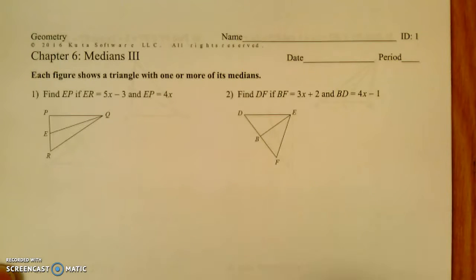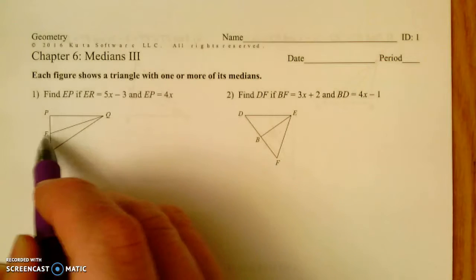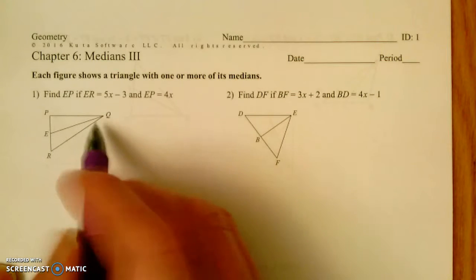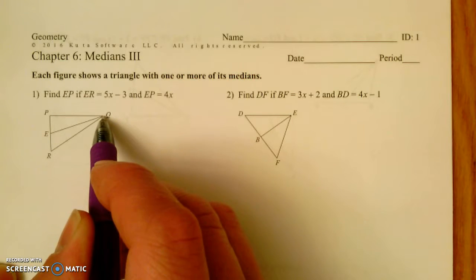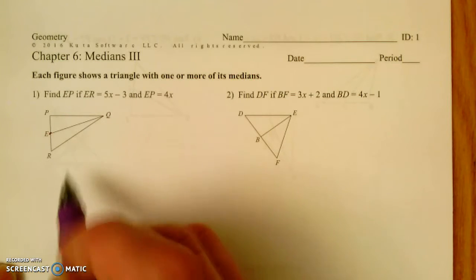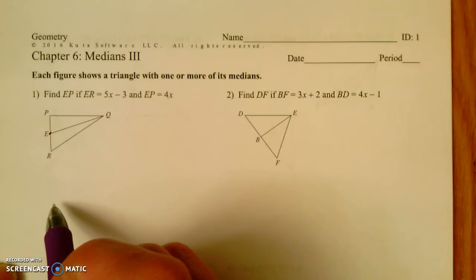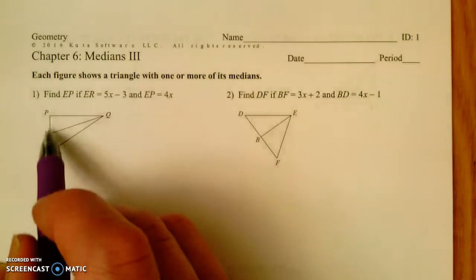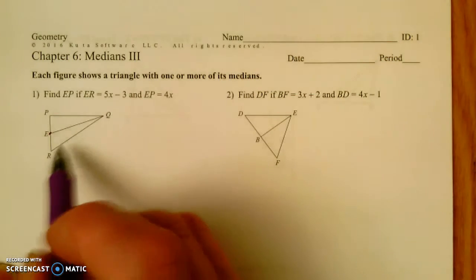Alright, in this video we're going to take another look at medians. Previously, we looked at how the median, of course, is a segment that travels from a vertex of the triangle to the midpoint of the opposite side. And we use that to do some calculations about how long either one of the shorter segments or the entire length of the side is. And then we used it to solve for x.